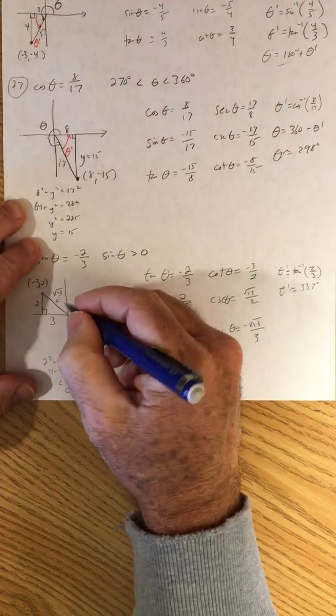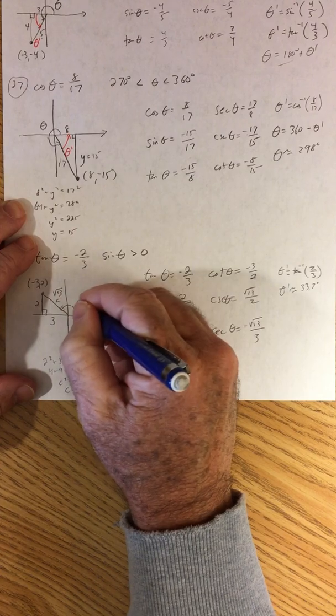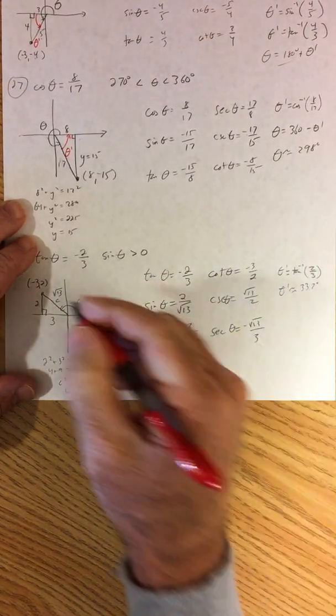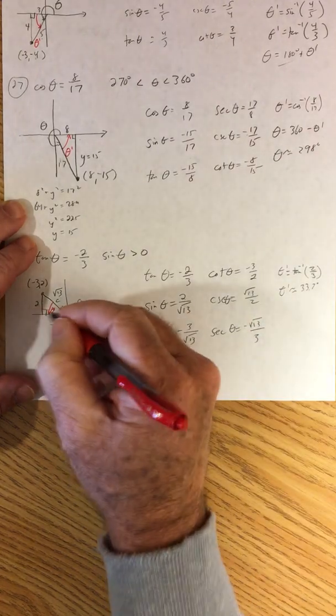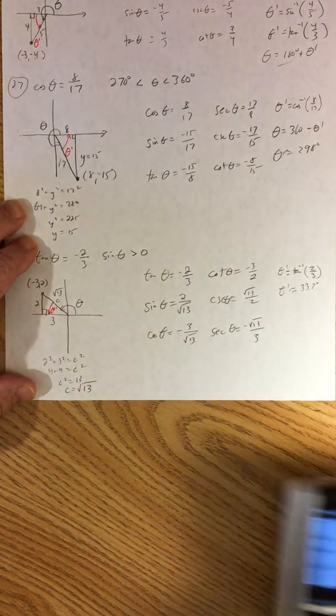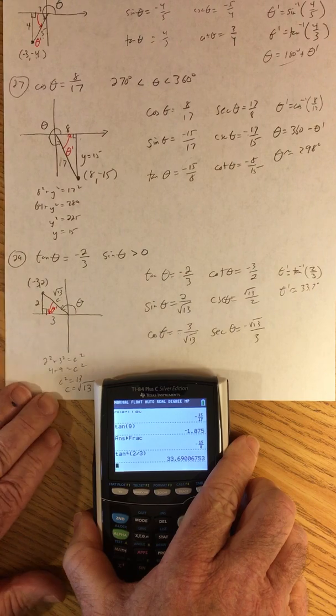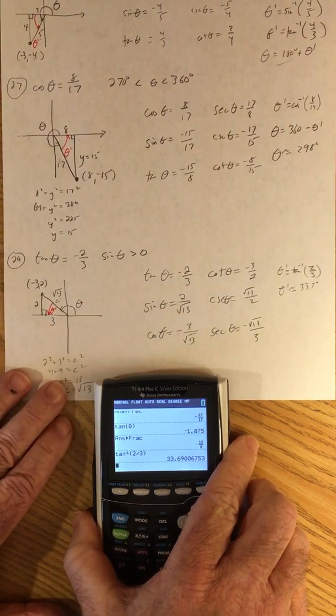But before I do that, I am remiss. There's theta. Here's theta prime. Now that's a full diagram. I do make mistakes.